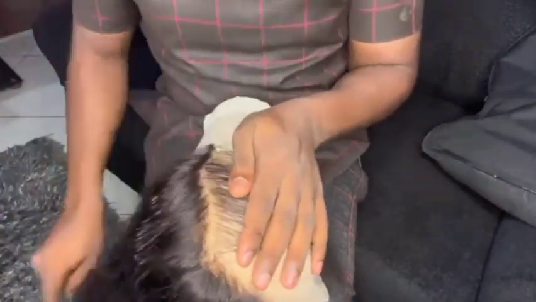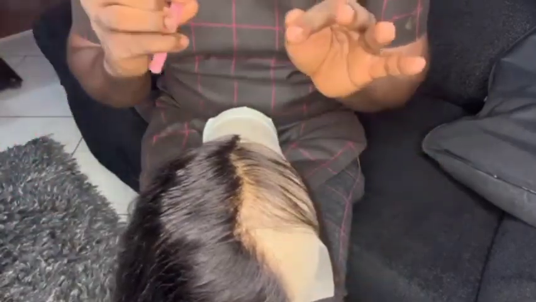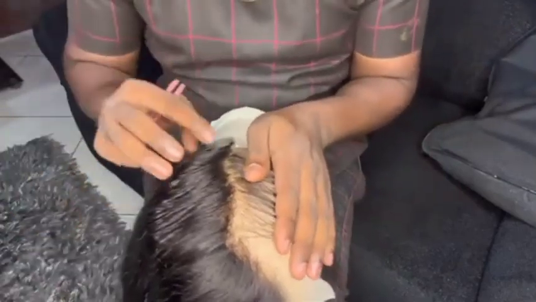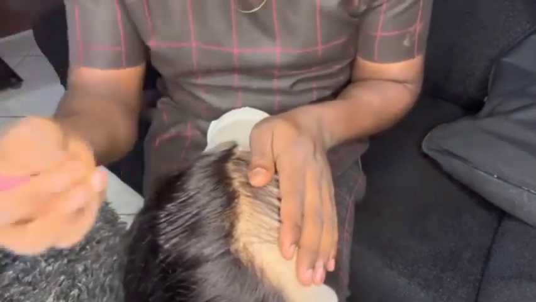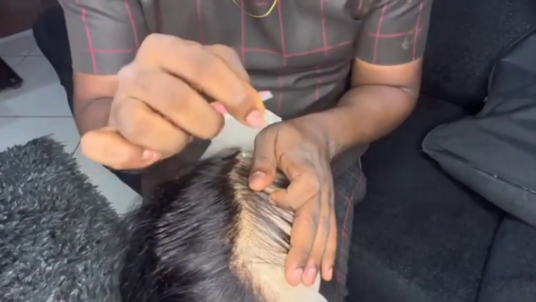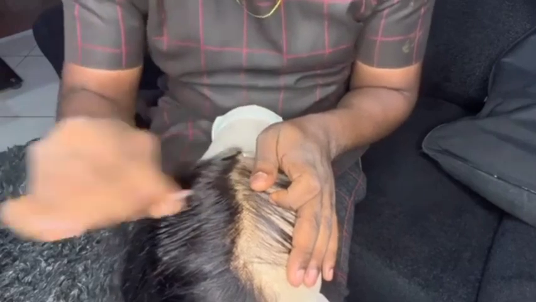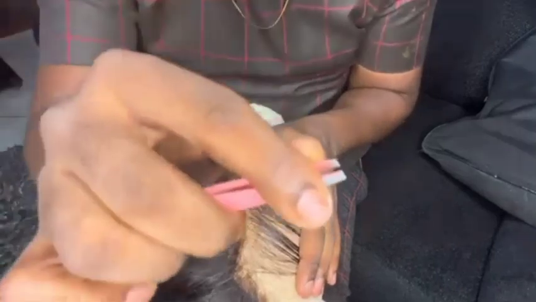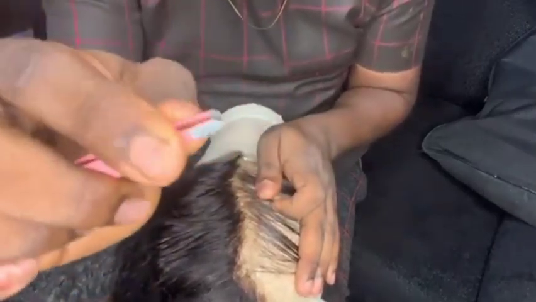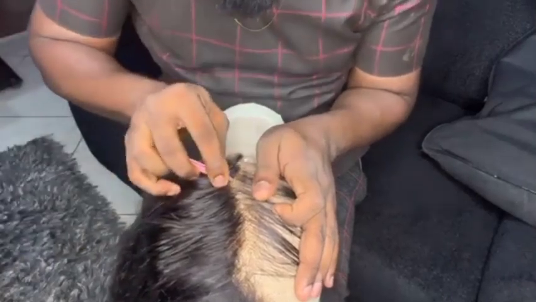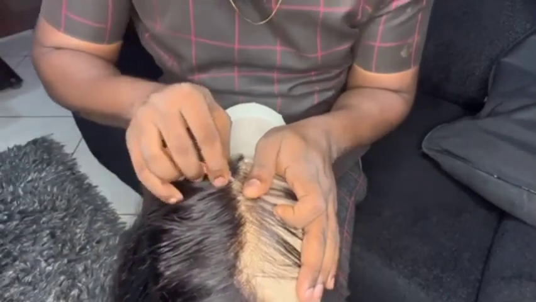When you cut out that thin line first, for me, I like to start my plucking without spraying water on it. I like to pluck it dry so that I can get to see what I'm plucking. And then how to hold your tweezer: you should be able to grip it well so that by the time you're plucking, you pluck very nicely. Do not let the tip, the sharp edge of your tweezer, get too close to the lace. Don't let it touch the lace.